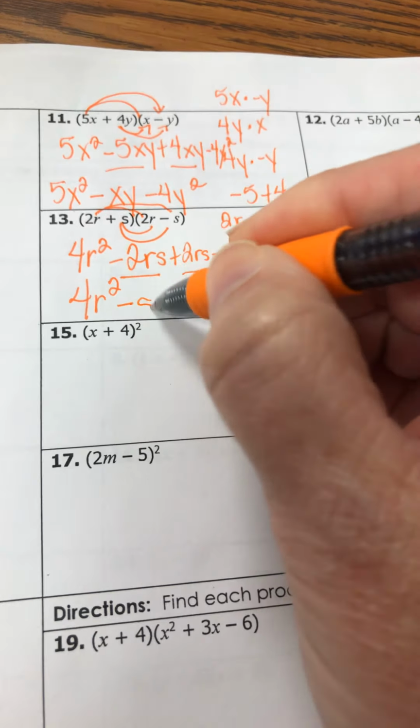Now, if you have x plus 4 squared, you can write that as x plus 4 times x plus 4 and then FOIL it out. First, outer, inner, and last. Combine 4 plus 4 to get x squared plus 8x plus 16.